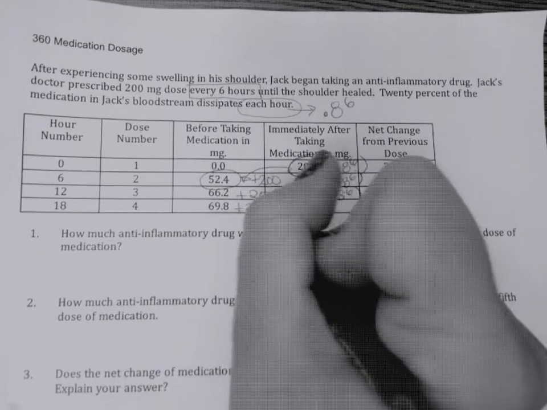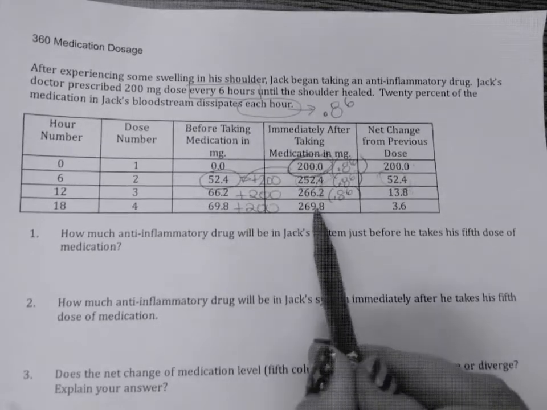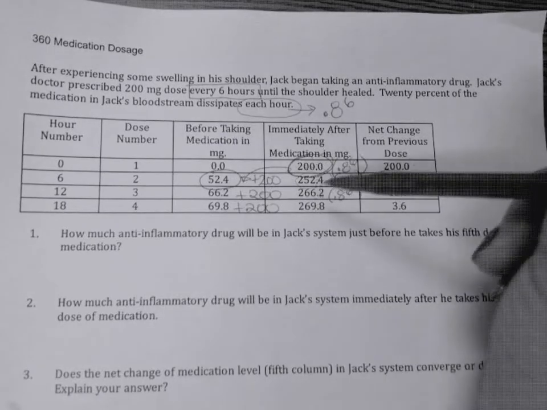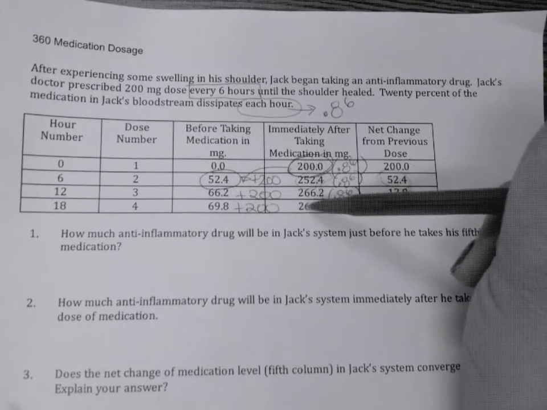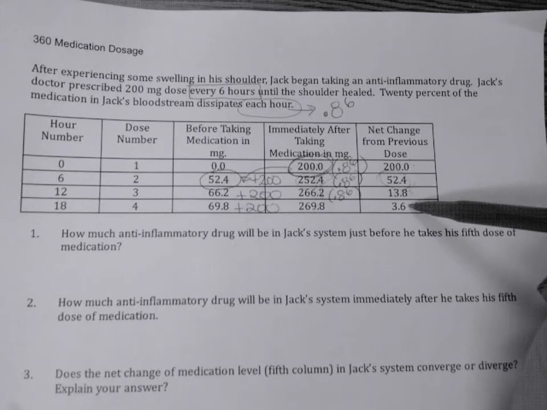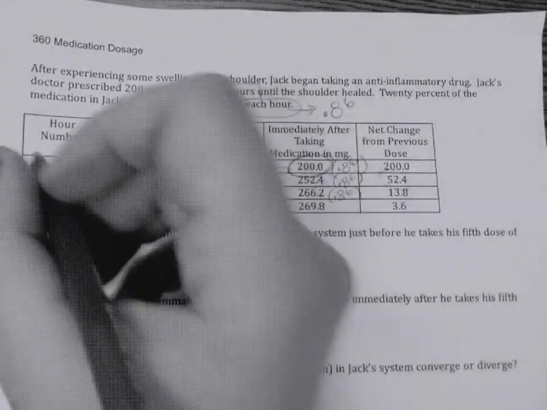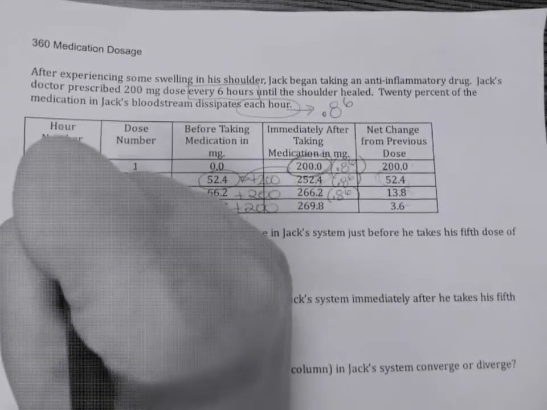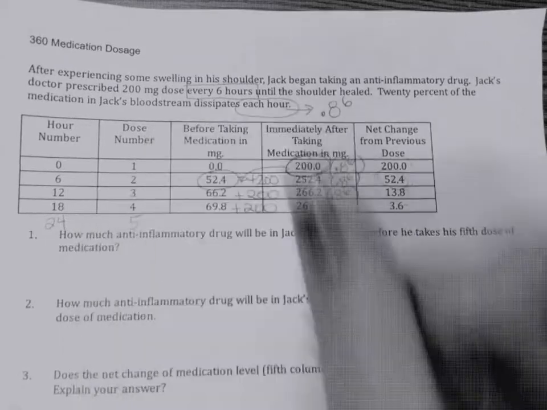And I take my 200 milligram dose. I have 269 in my bloodstream. What was the net change? Well, now I went from 266 to 269, so I only had a net change of 3.6. So I would like you to do the 5th row. This would be at 24 hours. He's taking his 5th dose.